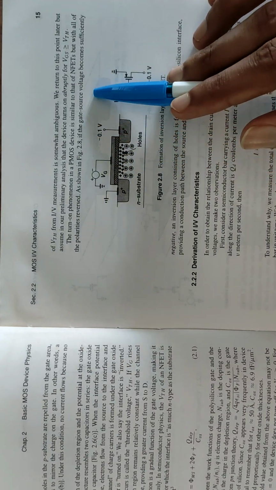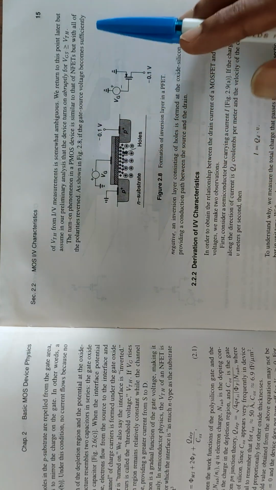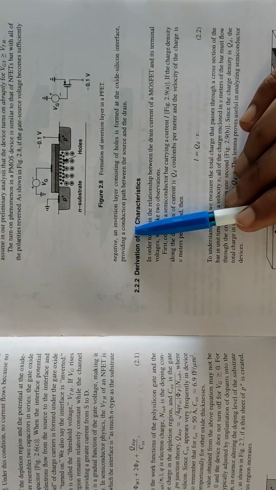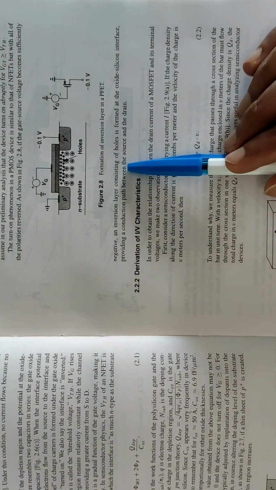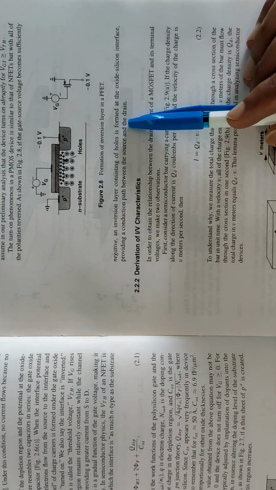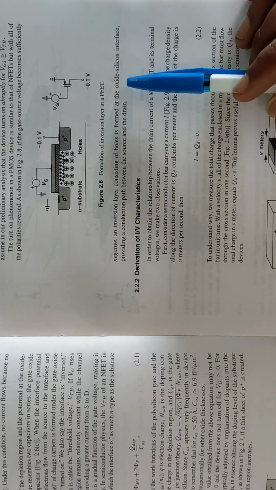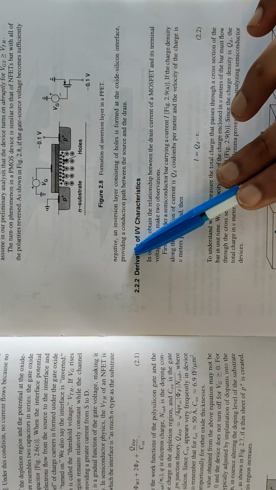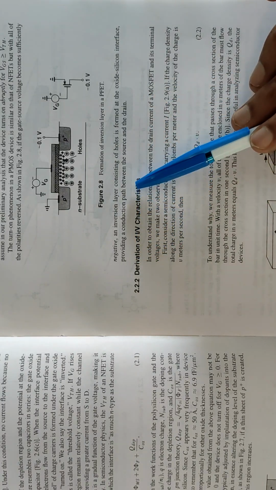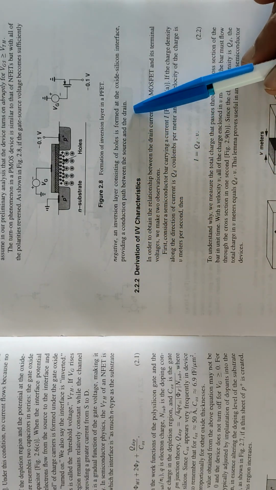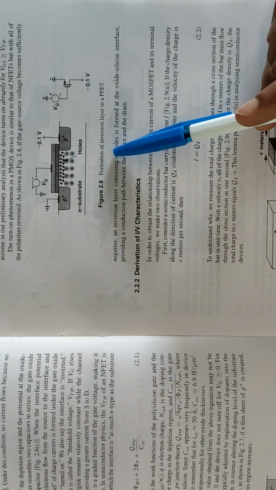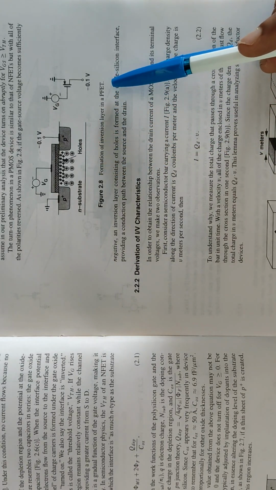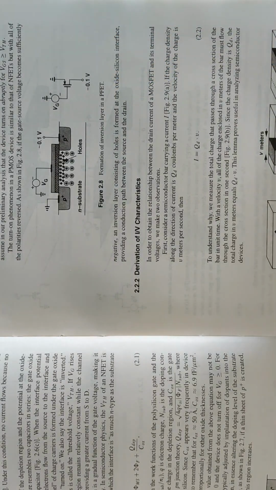The gate-source voltage becomes sufficiently negative that an inversion layer consisting of holes is formed at the oxide silicon interface, providing a conduction path between the source and the drain. Here you can see the figure, formation of inversion layer in a PFET.